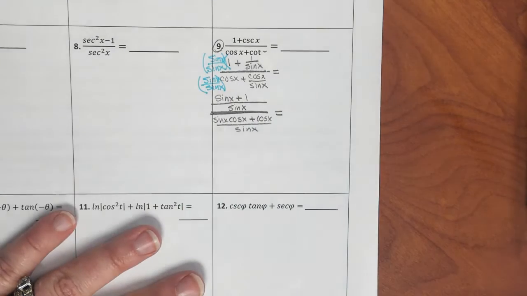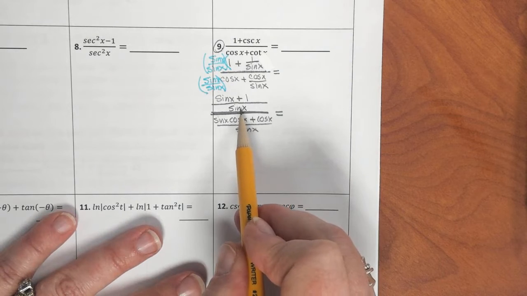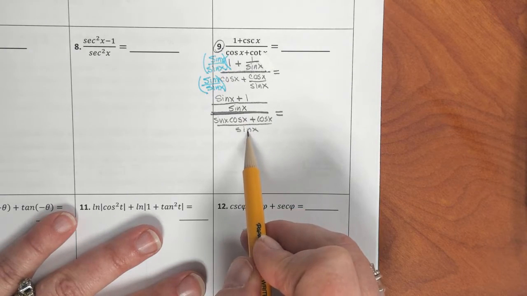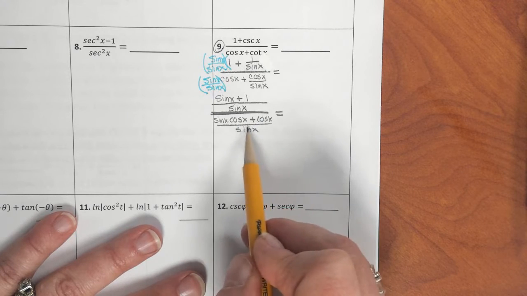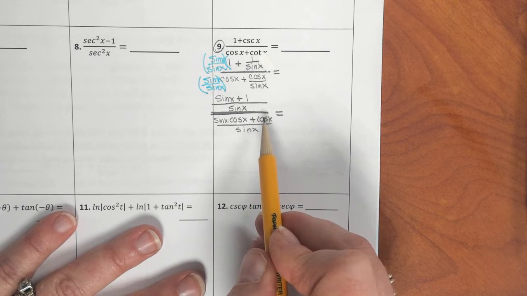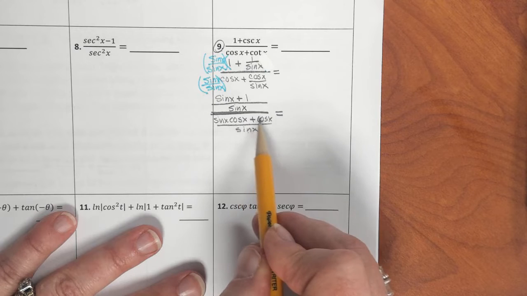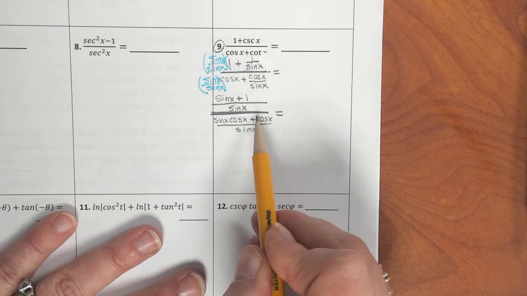Equals. Now that may look bad, but it is actually coming out very nicely, because I have a sine x as the denominator in the numerator, and a sine x as the denominator in the denominator. When I divide this fraction, those are going to reduce and go away. Also, look right here. I have a cosine x in each of these terms, so I can factor that out. And when I flip it, it's going to be beautiful. Let me show you what happens.